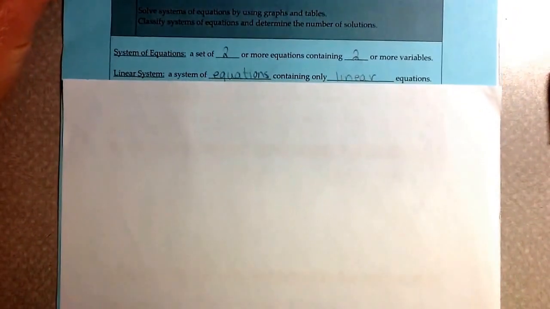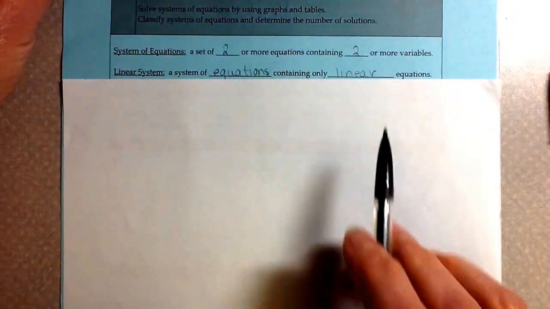A linear system is a system of equations containing only linear equations. Now, a solution to a system of equations is the set of points where the lines intersect. A point is a solution to a system of equations if the x and y values of the point satisfy both equations. So let's look at an example.